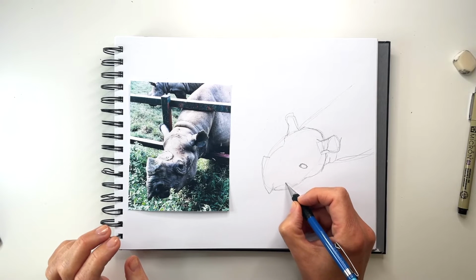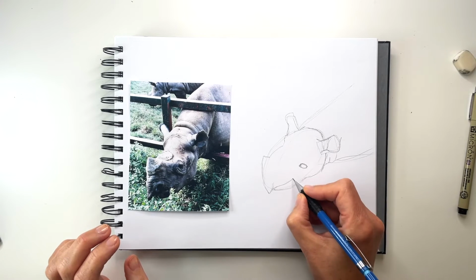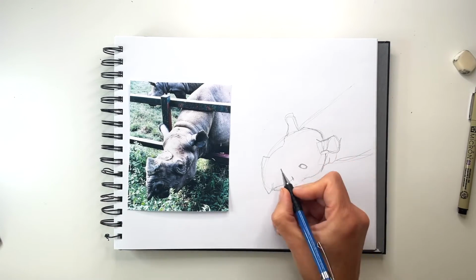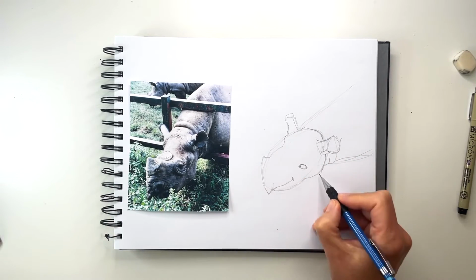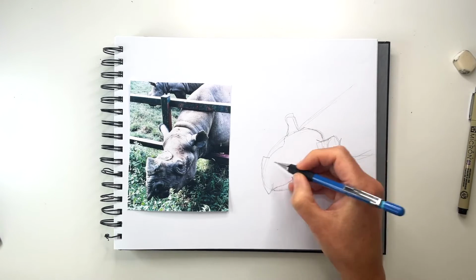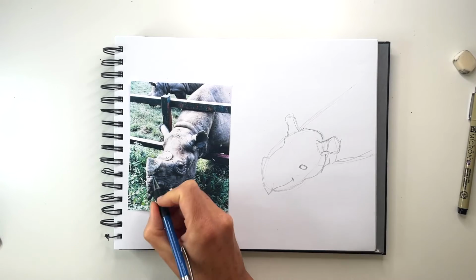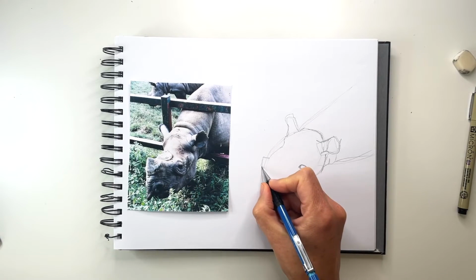Always keep on going and do your best at finding those relationships between shapes and angles. And drawing is like handwriting, you know, there's a little bit of individuality in there for you. I always make a little smile onto my animals. Obviously, if you look at the rhino, it's not smiling, but that's just what I do. So let's add some more detail.